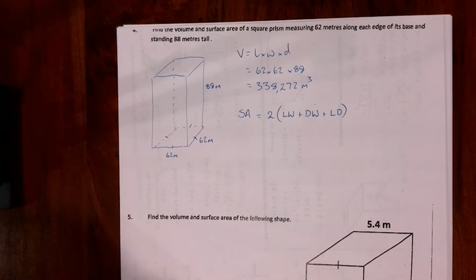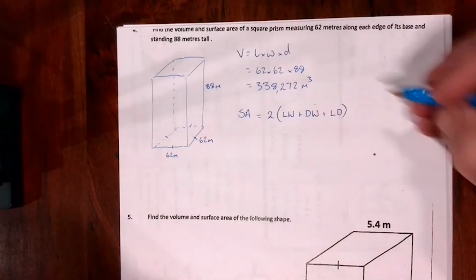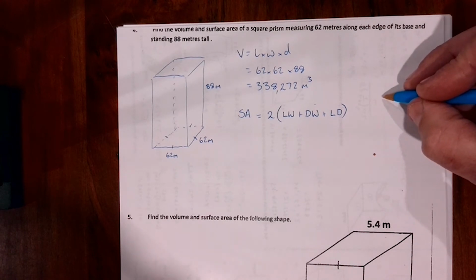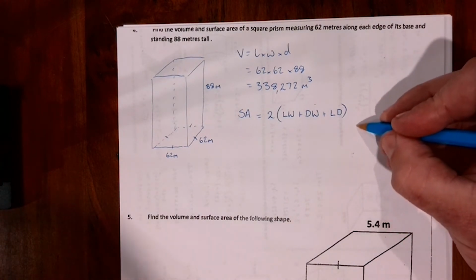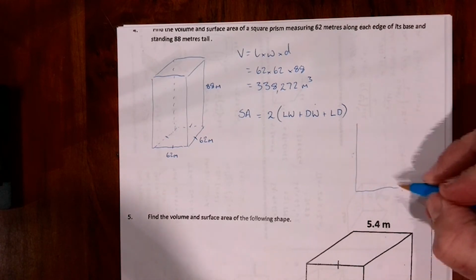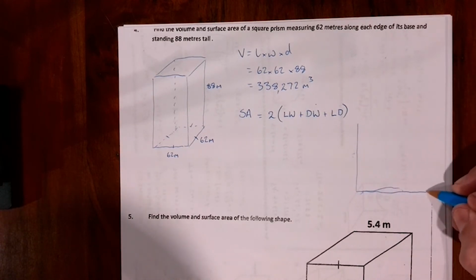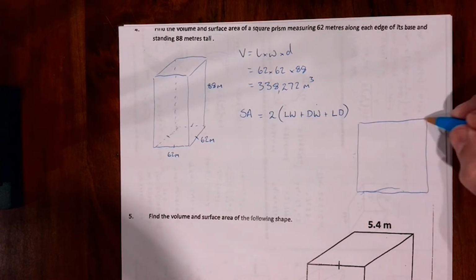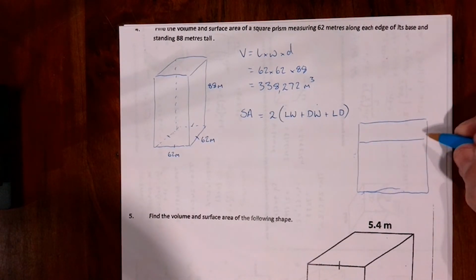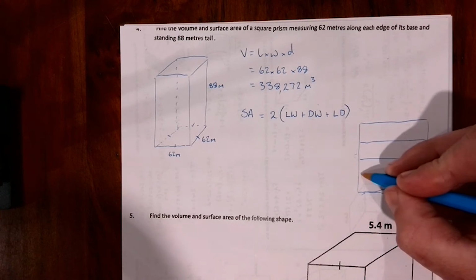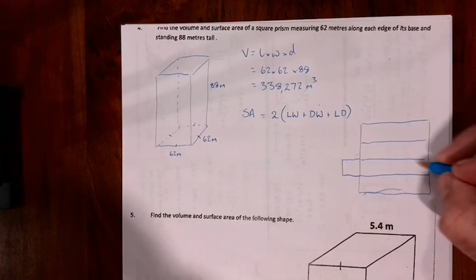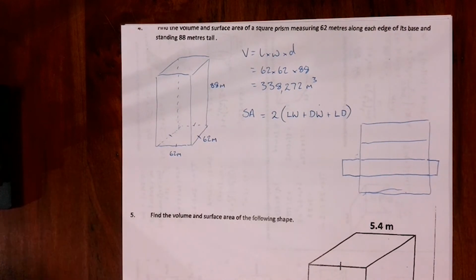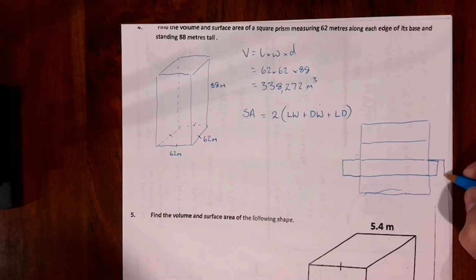Now, that makes sense. What you've really got, if we again break this down so that we've got a nice net of it to have a look at, we'd have four of these rectangles with some little squares hanging off the sides. Oops, that's a pretty bad square.